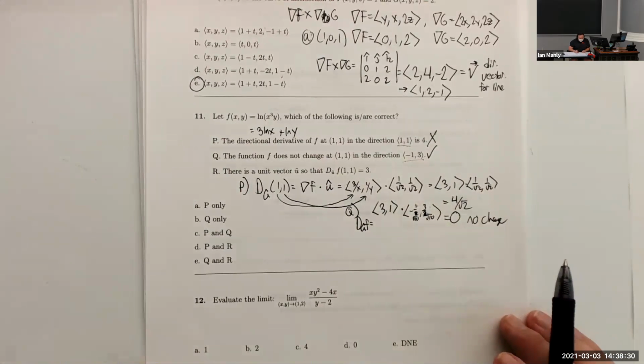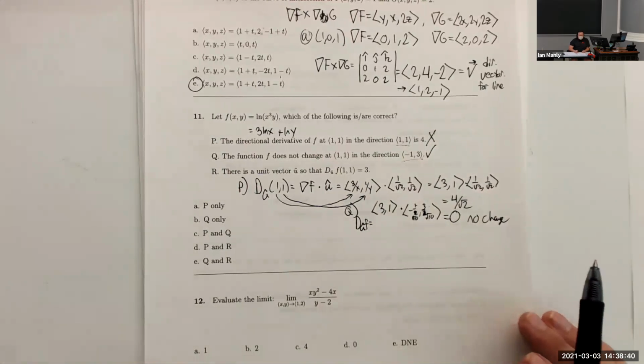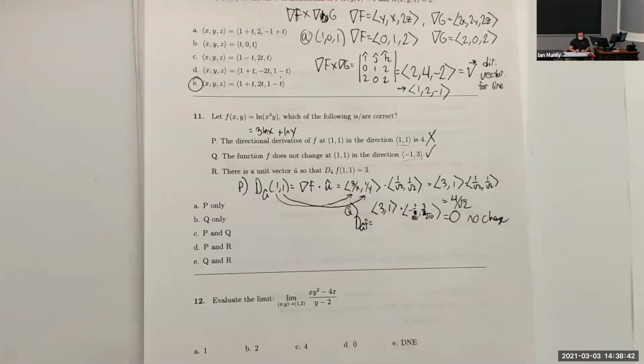All right, so now let's look at this final question here. There is a unit vector u such that the directional derivative in that direction is 3. What do you guys think about that? Does that have to be true? Yeah, you can. Oh, yeah, you actually found a specific vector. Wow, I didn't even do that. Yeah, so yes, you can.